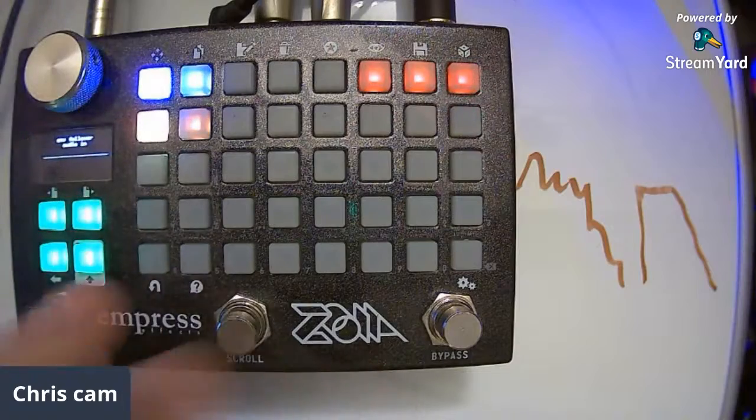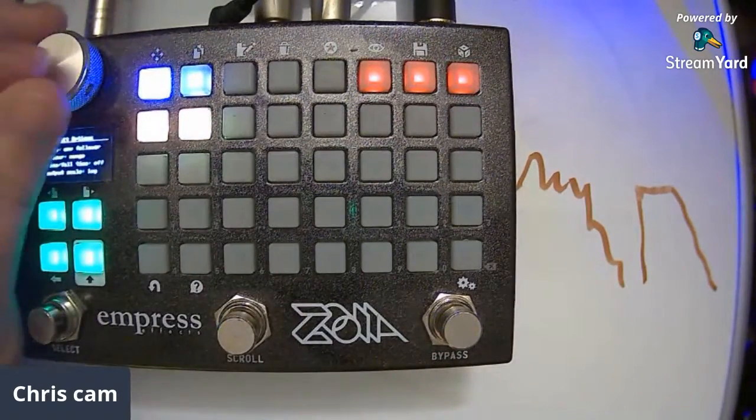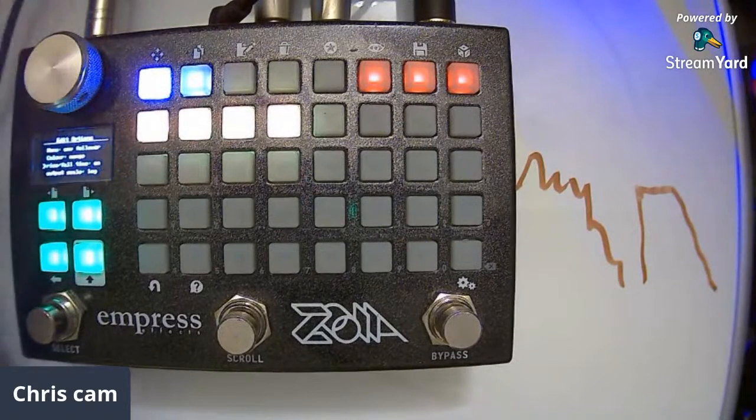But we can adjust the output of the envelope follower. We can add a rise fall time, which is sort of an internal slew limiter. You can also use an external slew limiter or a CV filter. I'll talk about those more when we get to them.